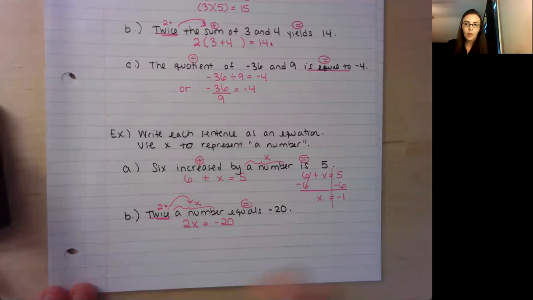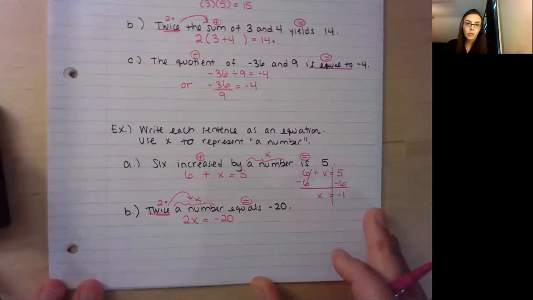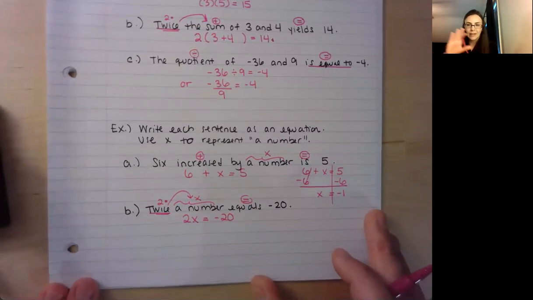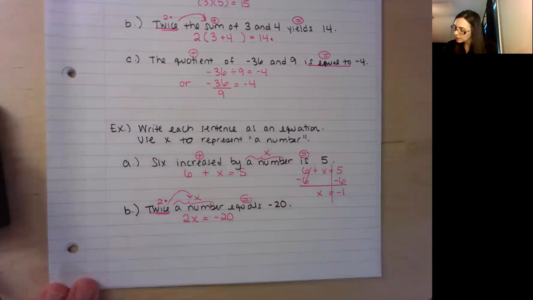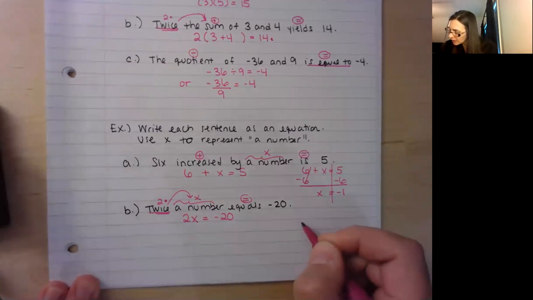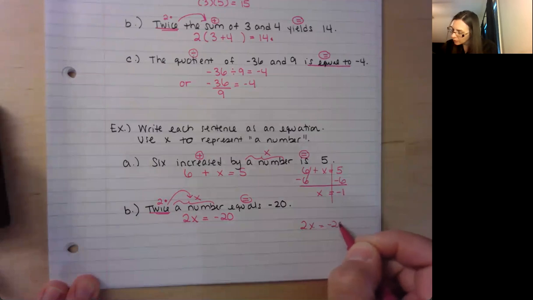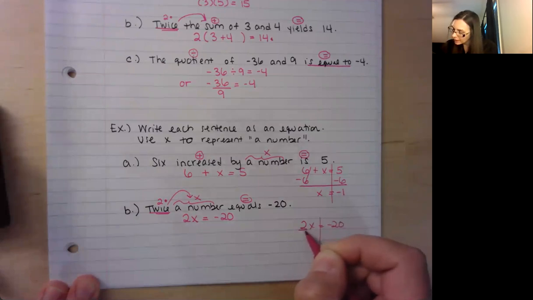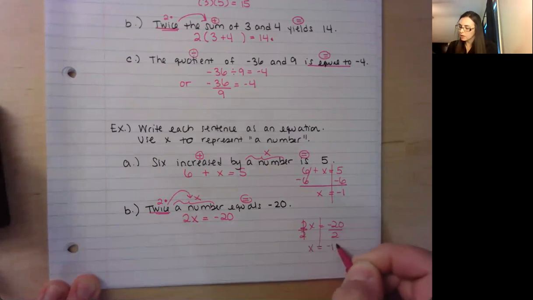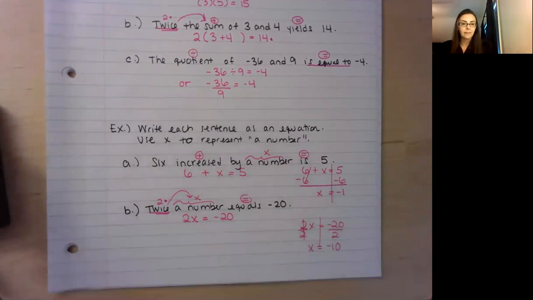Now notice I'm just going right through these examples. So for more simple word problems like this, translation word problems, we're just going really left to right and kind of reading through looking for those keywords. And again, if this is something that we need to solve, here I want the x by itself, and there's not really anything to simplify. So I'm just going to divide both sides by 2, and I can get my answer here of x equals -10.